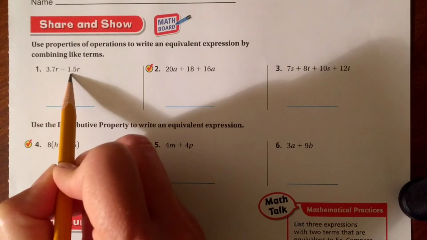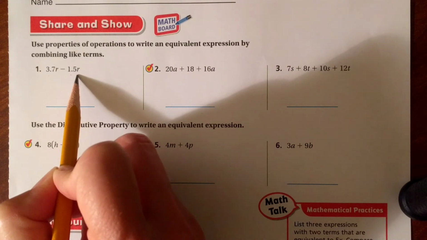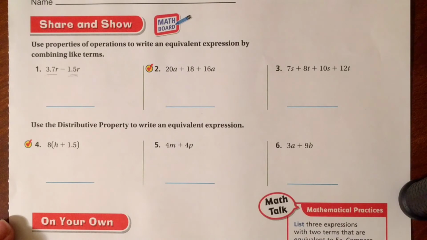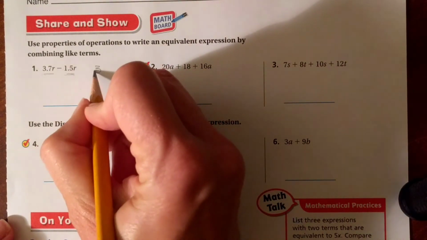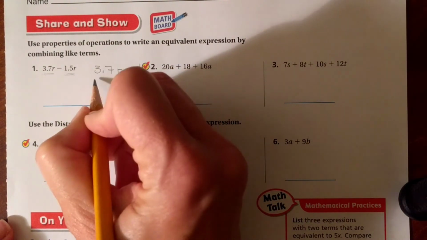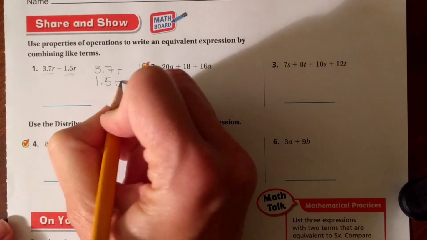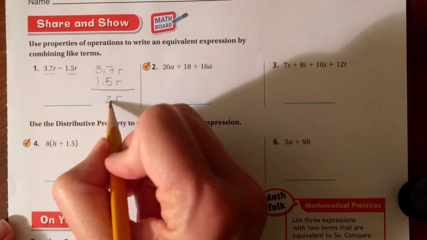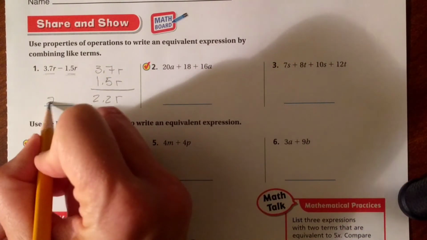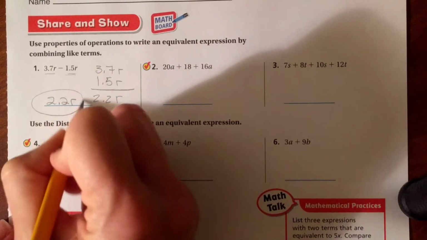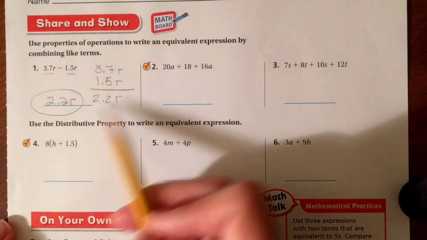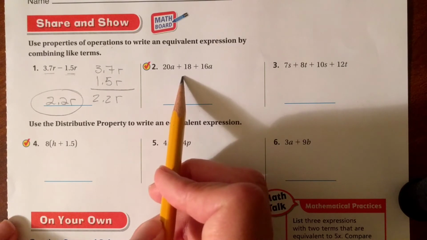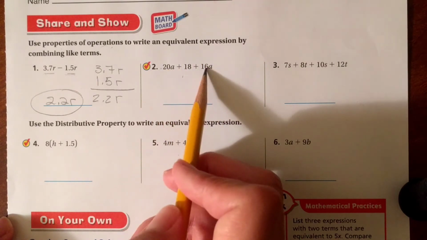3.7r minus 1.5r. Well, the easiest way to do this, since we have like terms with the same variable, would just be to subtract. And I'd end up with, bring down that r, 2.2r. So the answer would be 2.2r in this case. We don't really have to use the properties of operations. Now here we do, because our like terms are separated.